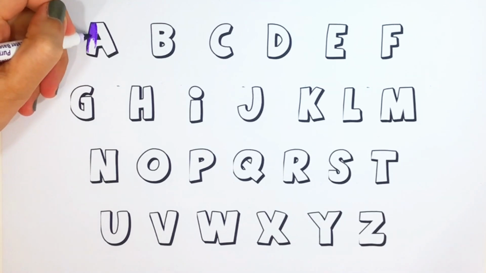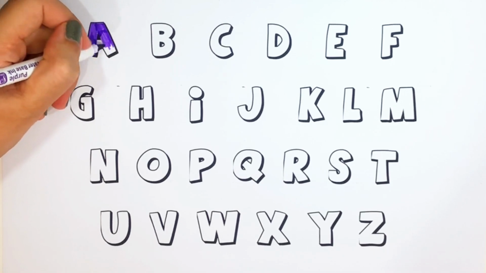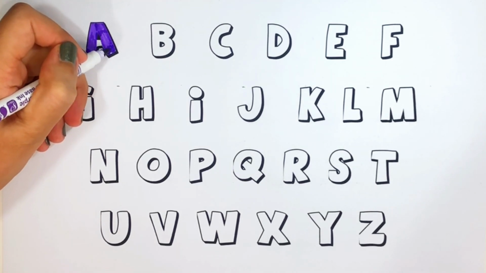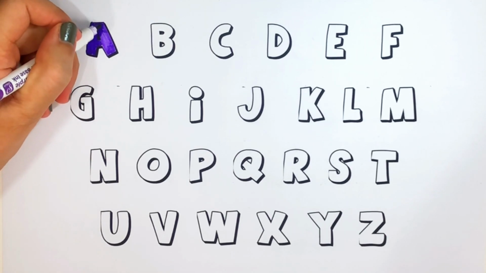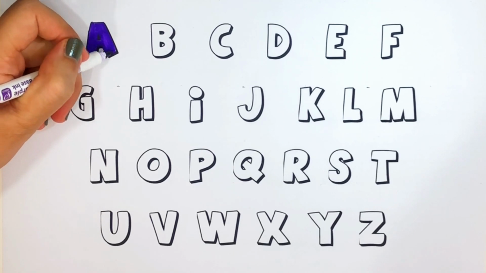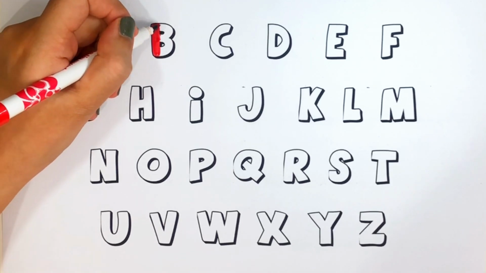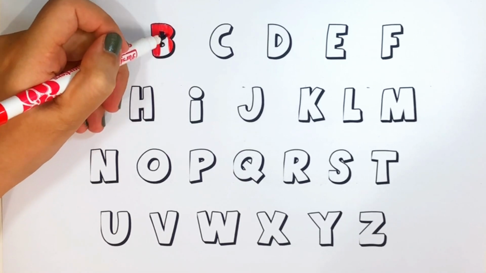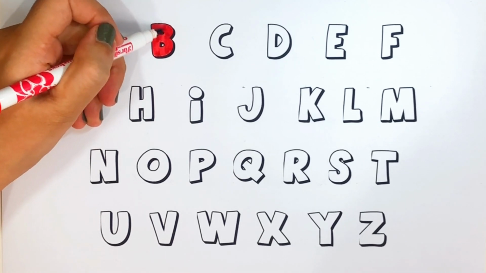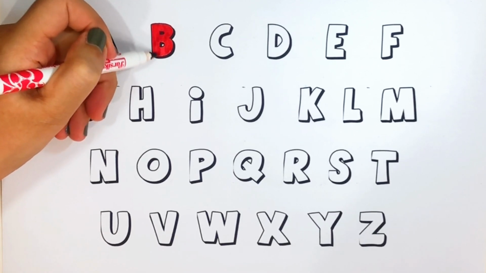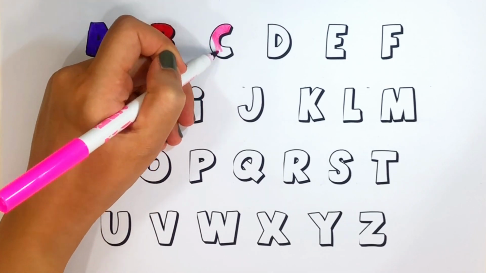A is for apple. B is for banana. C is for cherry.